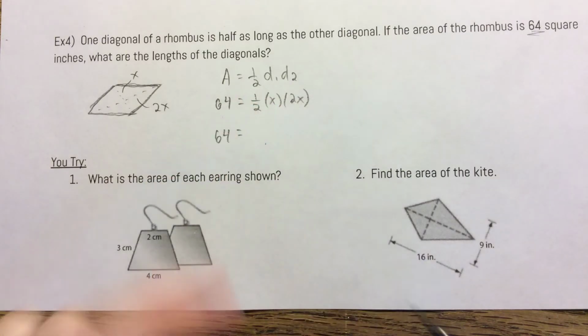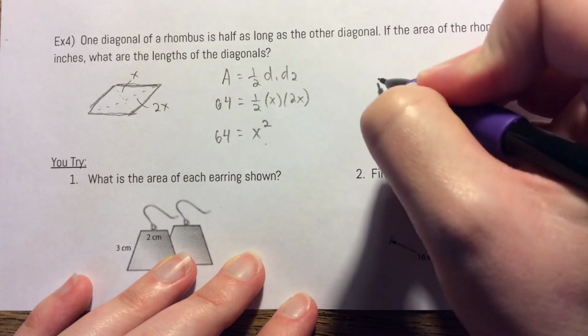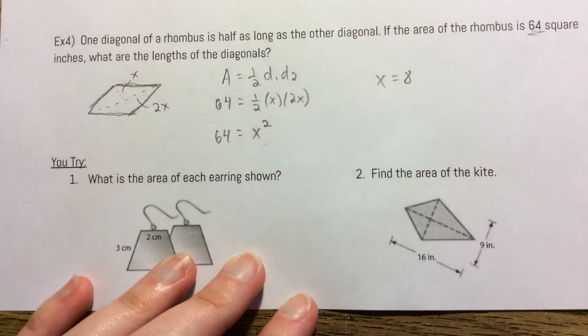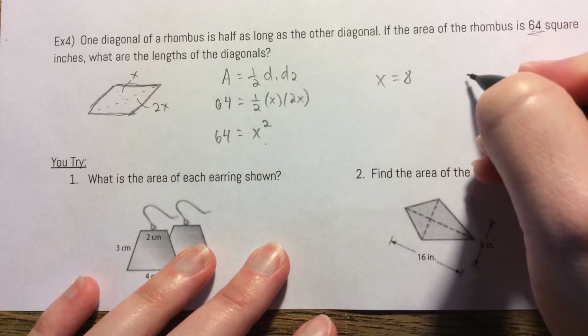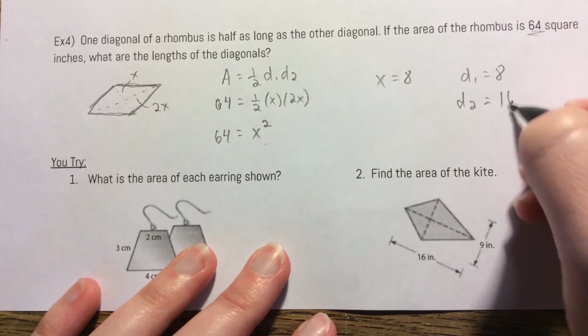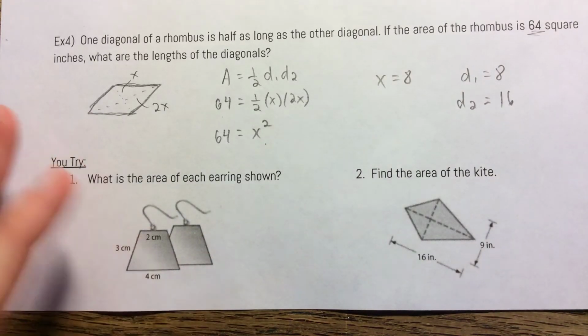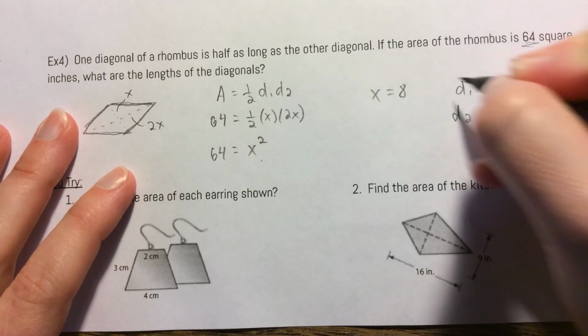Then I have an x times an x, which is x squared. Then I would take the square root of both sides and I would get x equals 8. That tells me one diagonal. So diagonal 1 equals 8, and diagonal 2 was double that, so that would be 16. Did it tell me the units? Inches. We want to put our labels on there.